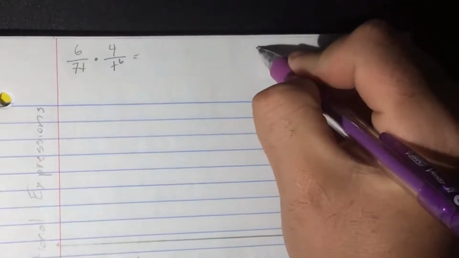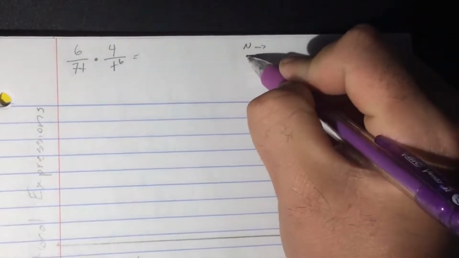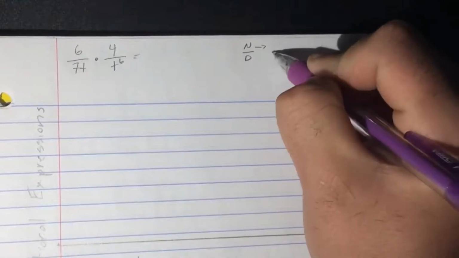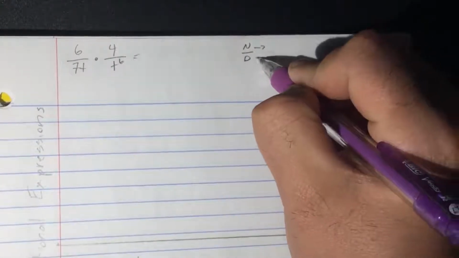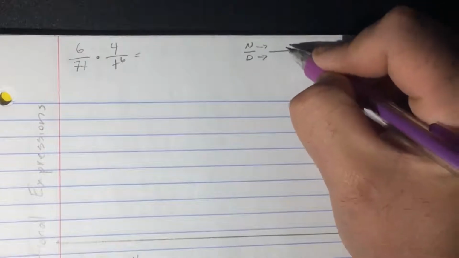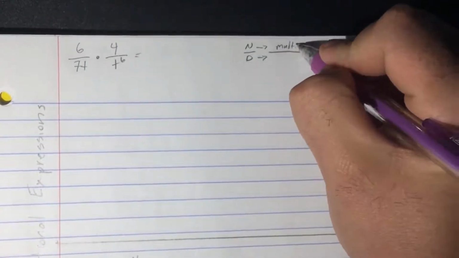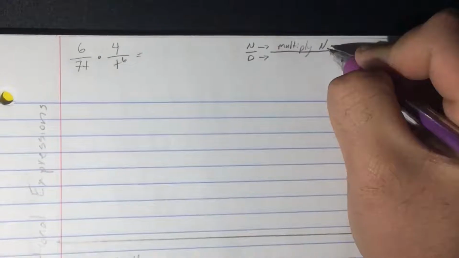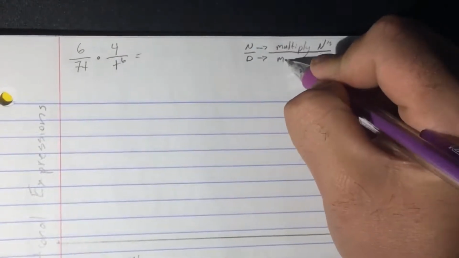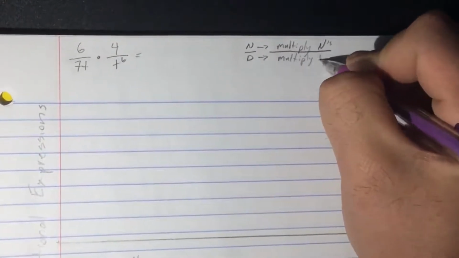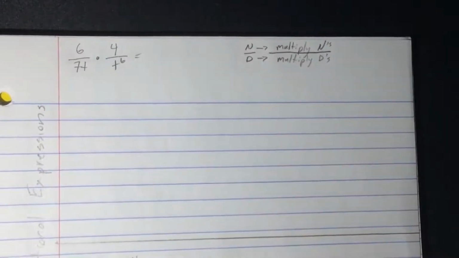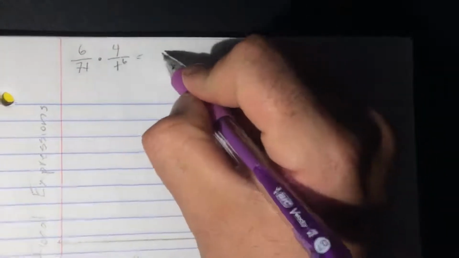Pretty straightforward. Whenever we're doing any kind of multiplication of fractions, it's been the same since you learned fractions, like in 3rd or 4th grade. You just take the numerators and the denominators and multiply across. So we're going to multiply the numerators, and we're going to multiply the denominators.